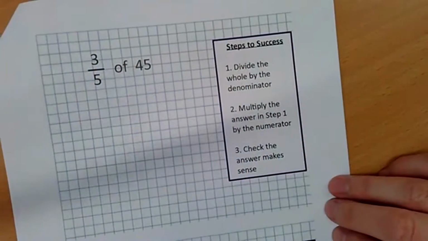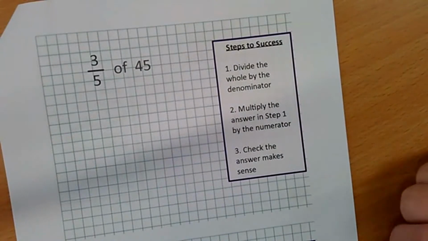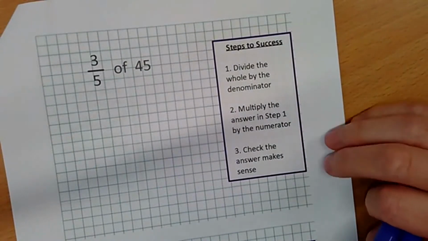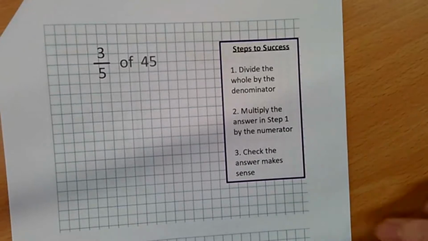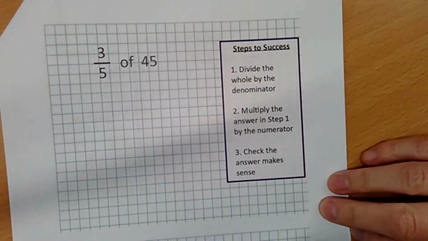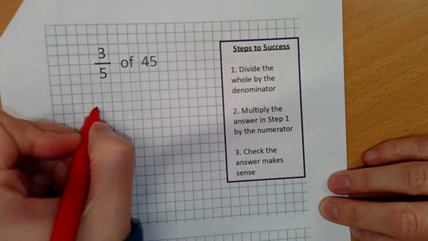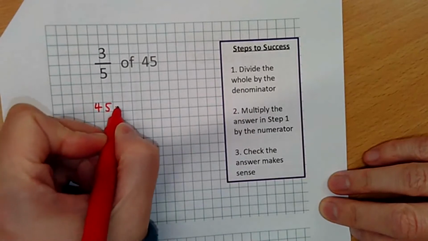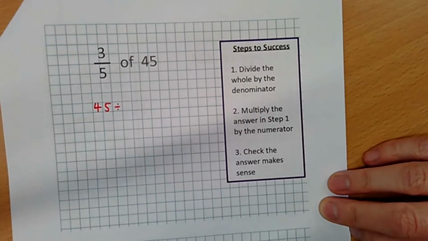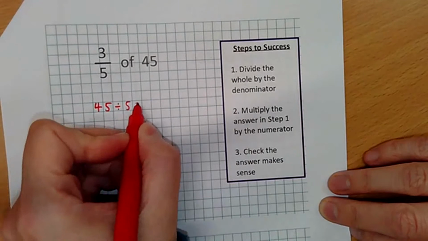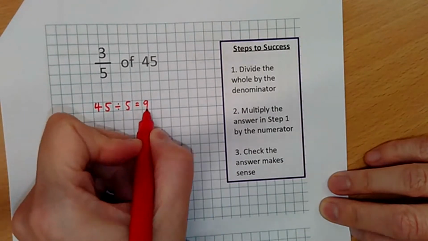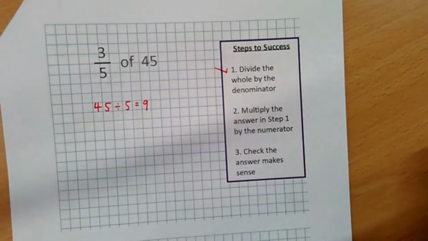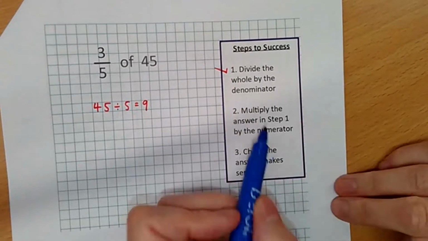Okay, let's try this one. 3/5 of 45. I'd like you to tell me how to do it. Number 1. Good. Step 2.